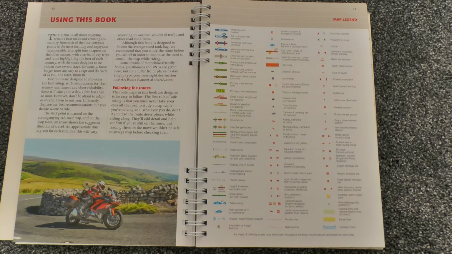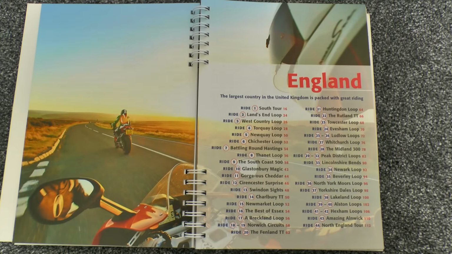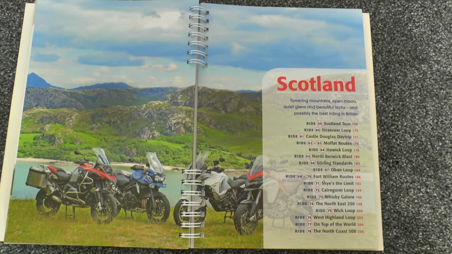There's also a map legend to show you what all the different things and signs mean on the maps he's showing. This is how each country starts. This is the England one. As you can see, there are 44 rides. And here is the Scotland section. On page 196, there's a route called Whisky Galore. It's the 73rd ride that is put in this book.